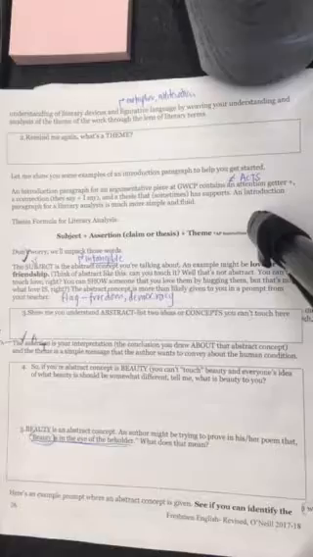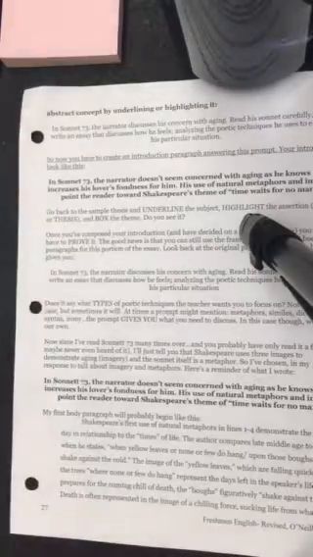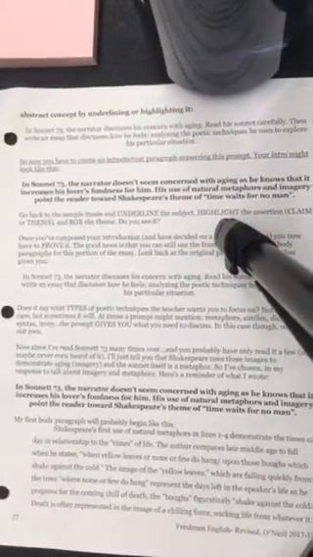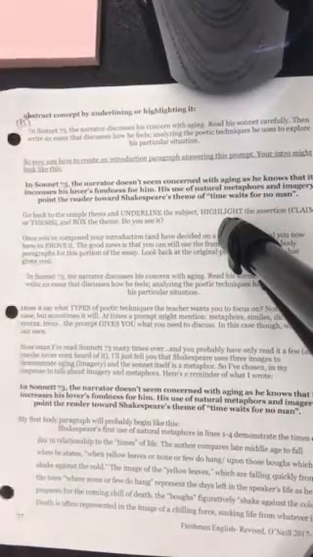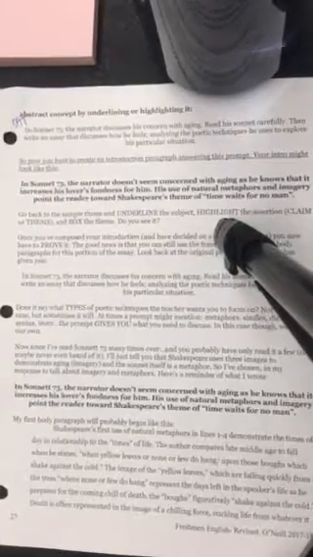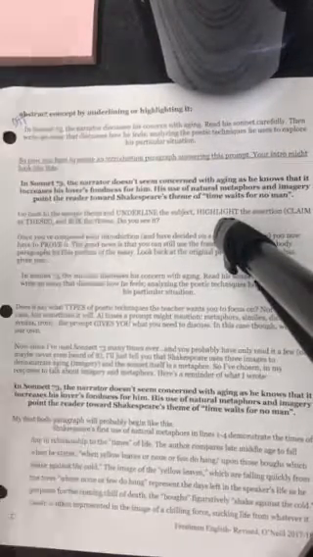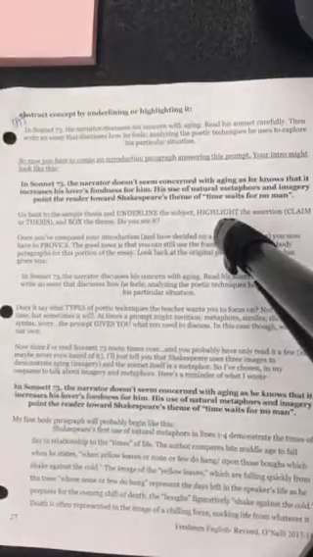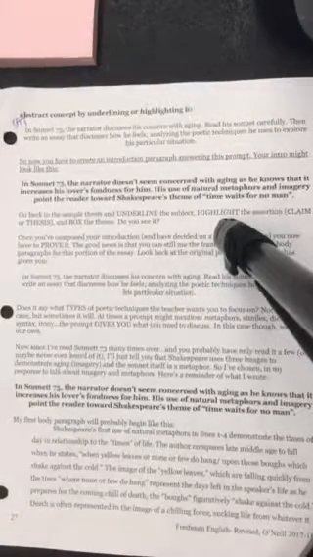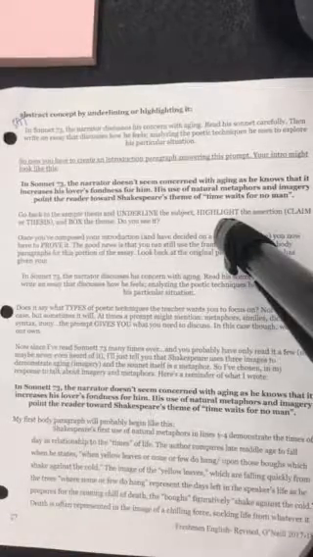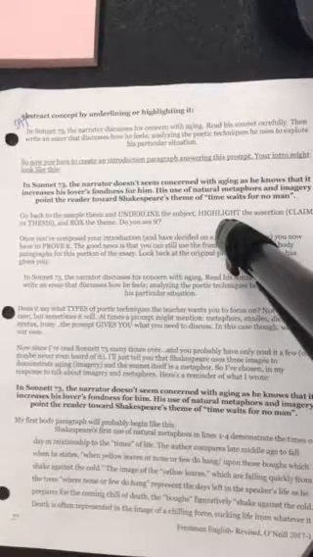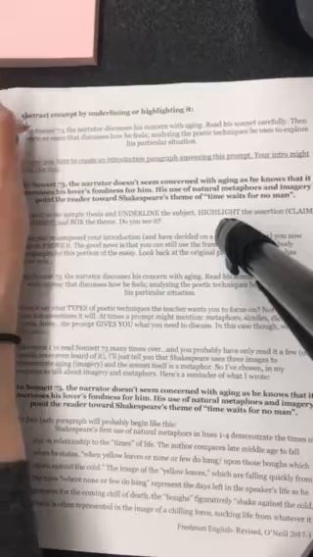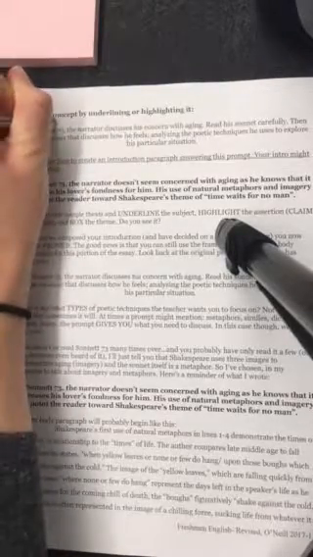It says, here's an example where an abstract concept is given. See if you can identify the abstract concept by underlining or highlighting it. So this right here is an example of a subject, assertion, and theme introduction. It says, in Sonnet 73, now we're referring back to the poem that we read at the beginning of the lesson, the narrator discusses his concerns with aging. Read his sonnet carefully, then write an essay that discusses how he feels, analyzing the poetic techniques he uses to explore this particular situation. So this is an SAT prompt. It's a question.